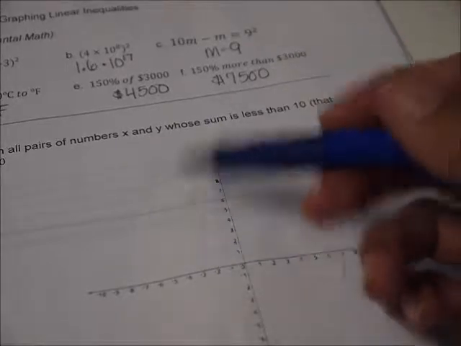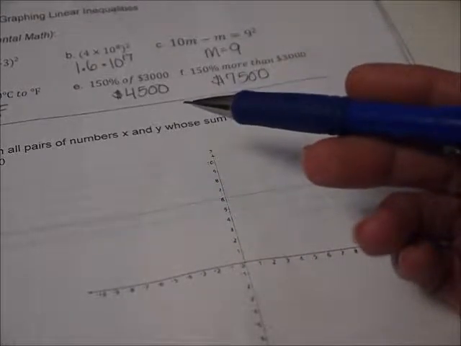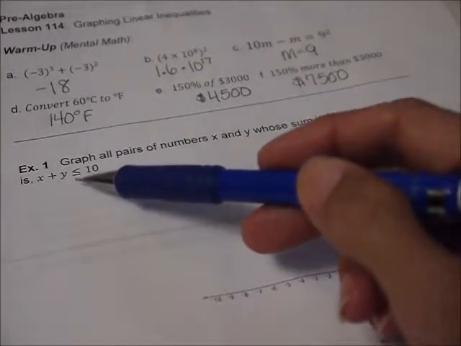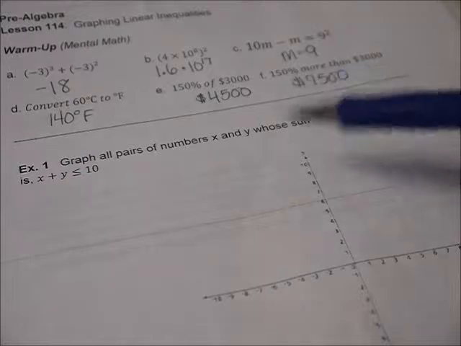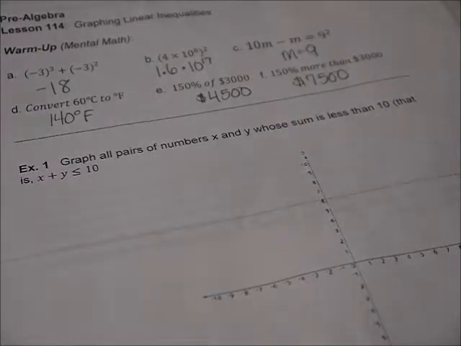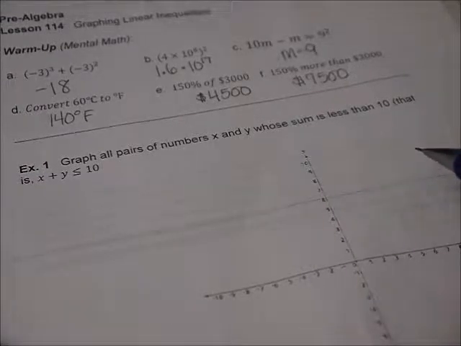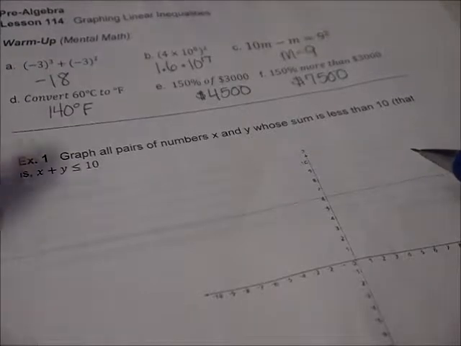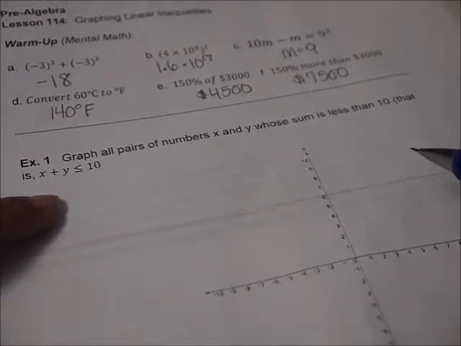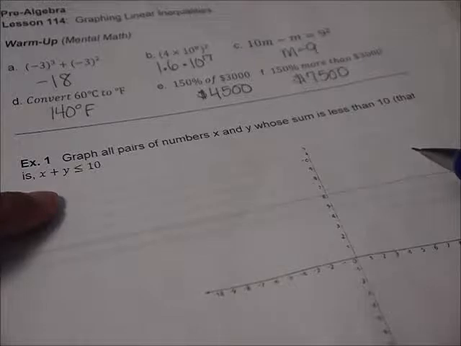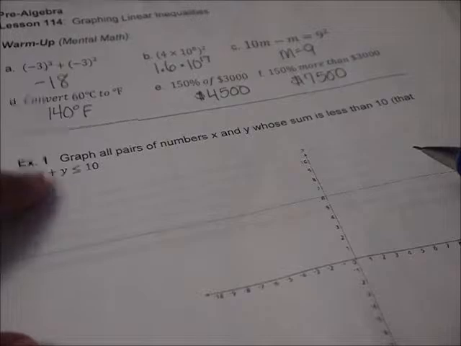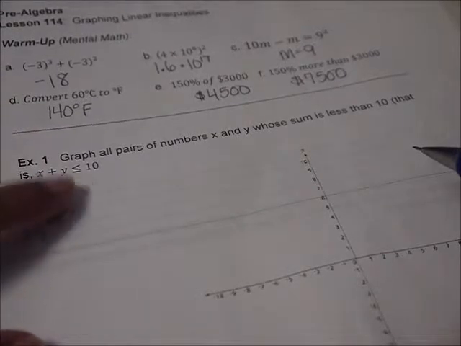All right, what it says, this is called graphing linear inequalities, meaning they have this sign to it, okay? So we're going to graph all the pairs of numbers, x and y, whose sum is less than 10, okay? So what we first do is find all the pairs that equal 10, and we call that a boundary line, okay? So meaning x and y, like if they were maybe 1 and 9, 0 and 10.